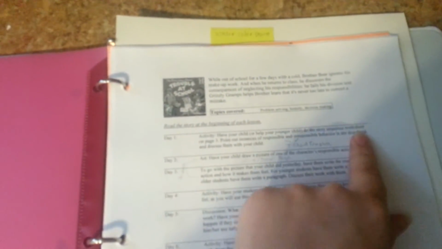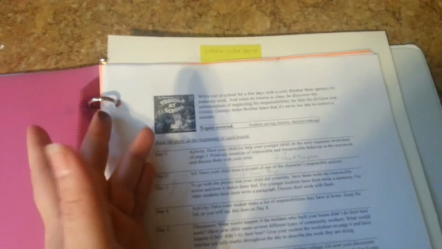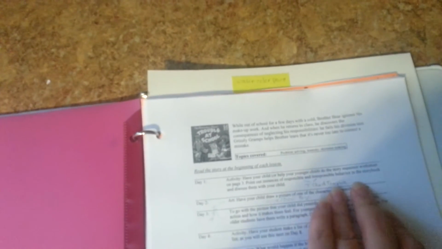At first, she has the lesson plans for the whole 10 days. What I do is I read what she has, and if I need to add to it, then I'll add to it, and if I don't, I just leave it alone. So for day 1, she has them do a story sequence, and she gives you the worksheet for that. And then they have to point out responsible and irresponsible behavior to you, out loud.